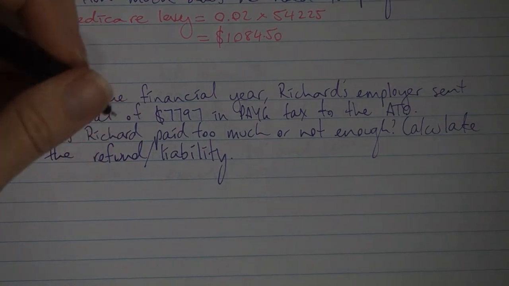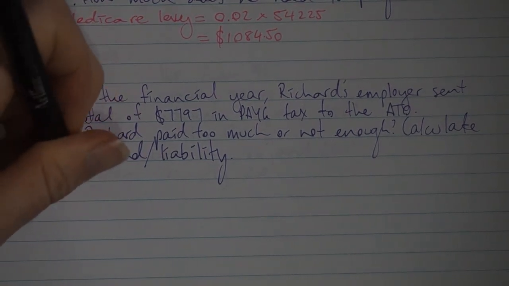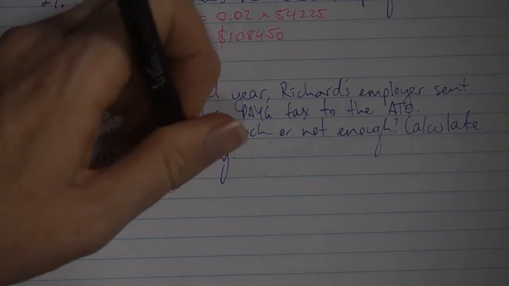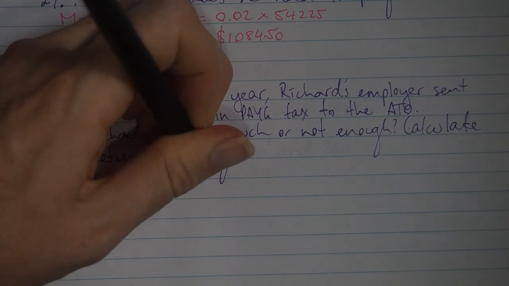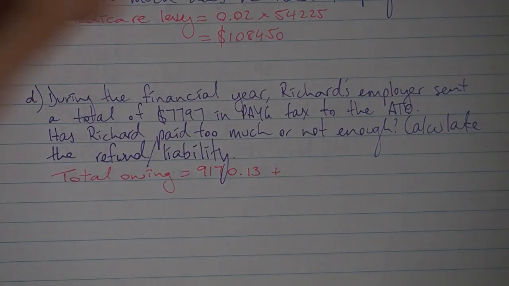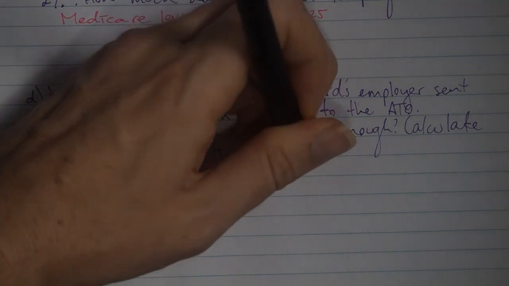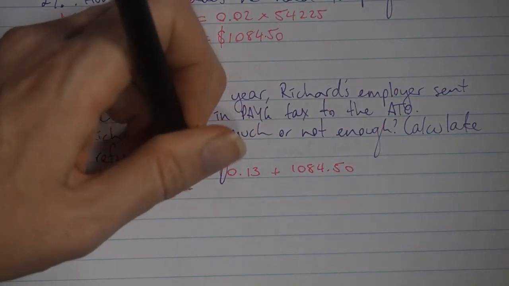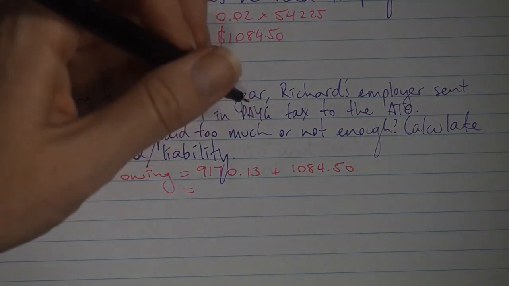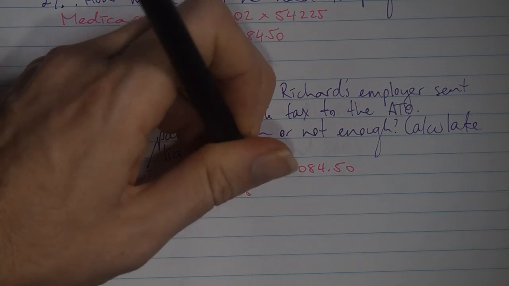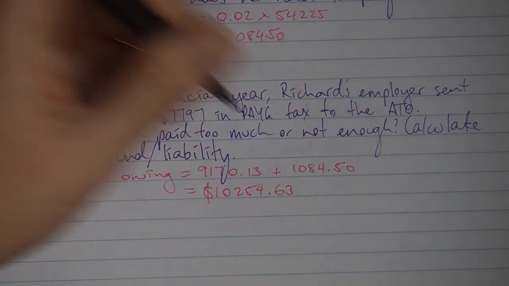Okay, so his total owing is going to be, as I said, his tax payable, which is 9170.13, plus his Medicare levy, which is 1084.50, which is a total of $10,254.63.